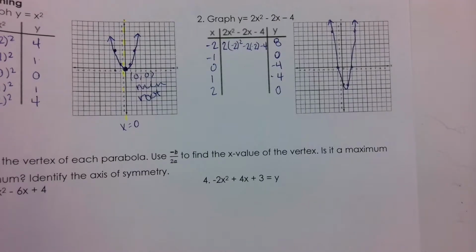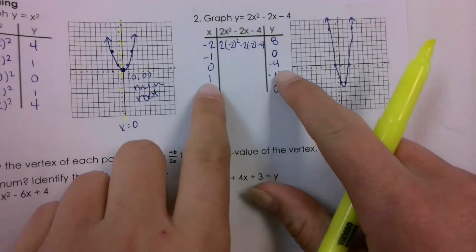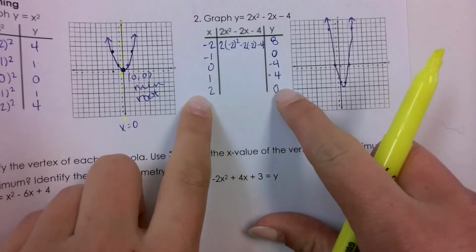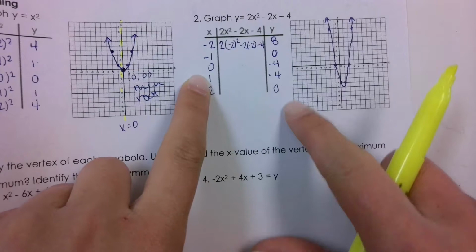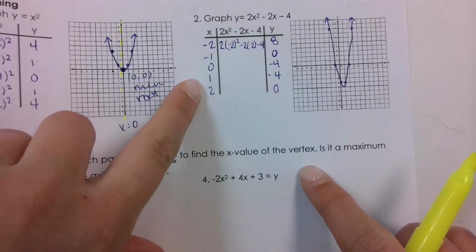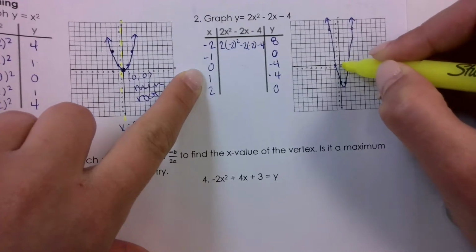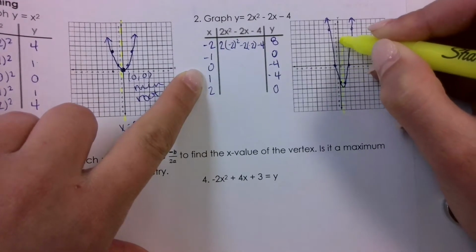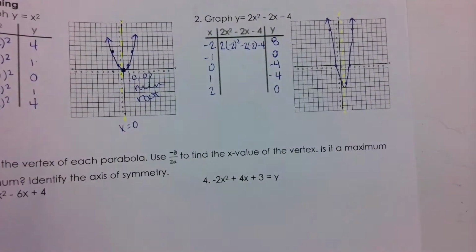We okay? Questions right now? Okay. So where do you think that axis of symmetry is happening this time? It's not at 0. Is it on one number or is it in between two numbers? Looks like it's in between what? Where did we start repeating in our table? Between 0 and 1. So if you look between 0 and 1, about in here, we could draw that dotted line and it's going to be the same on either side. Yeah? Okay, so that's your axis of symmetry.